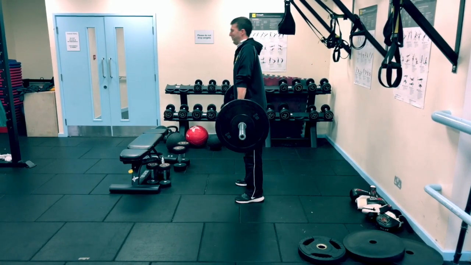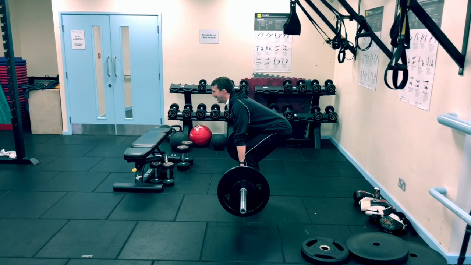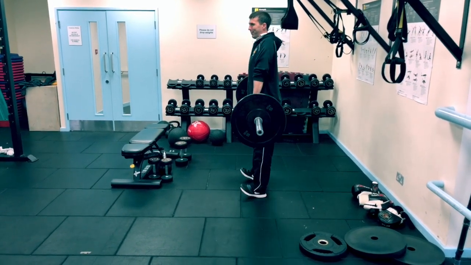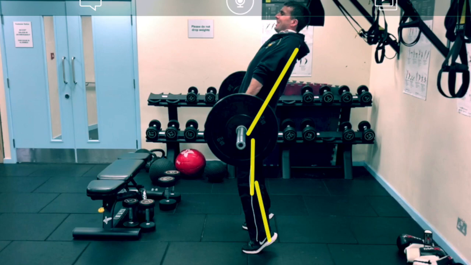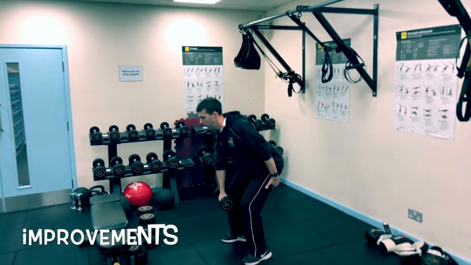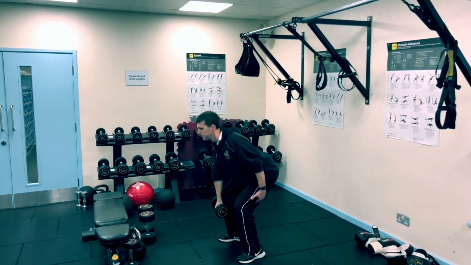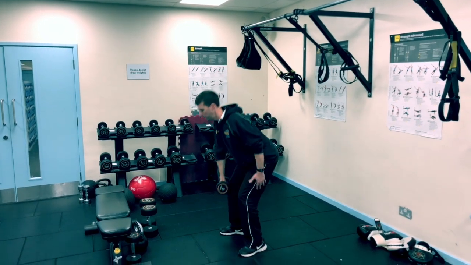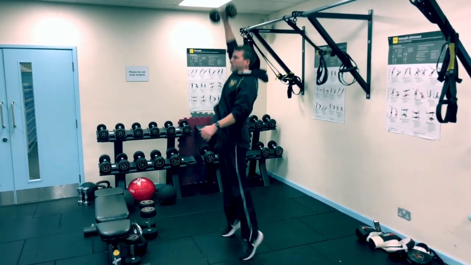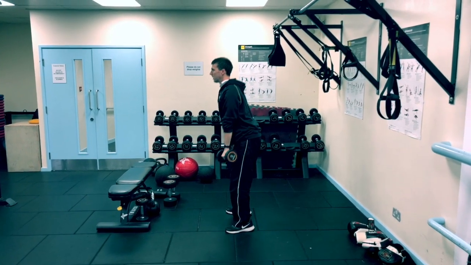From side on, we can see that the athlete is lacking in power. As he goes into his triple extension, the bar doesn't travel away from his hips. So from this we've highlighted that subject 4's lack in capacity is due to strength and power.